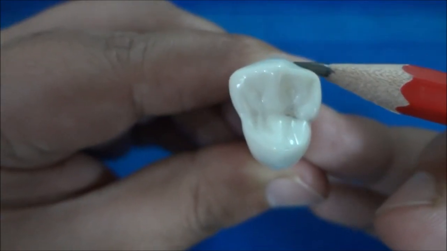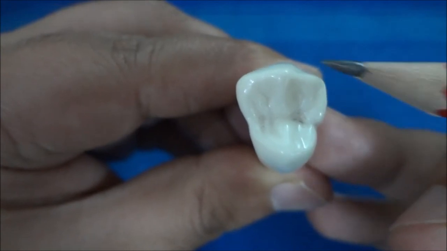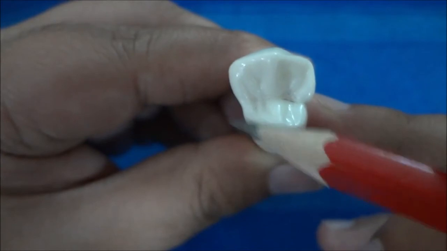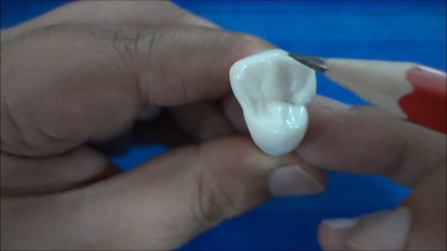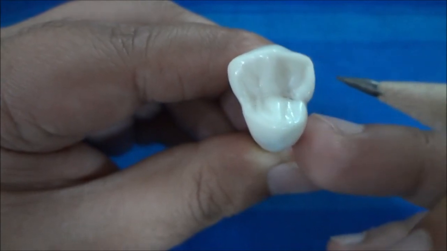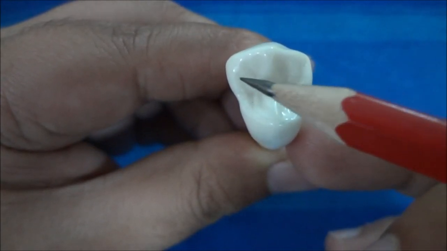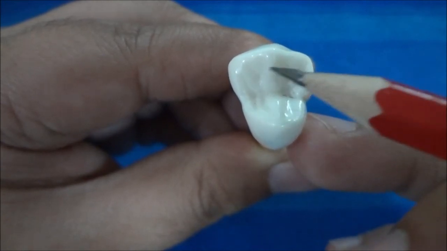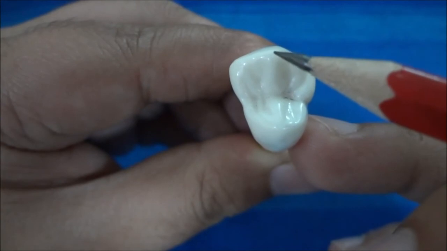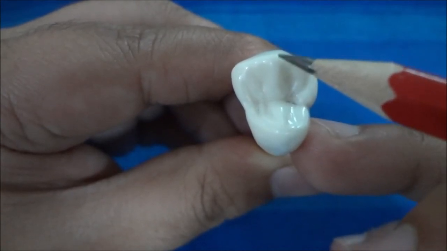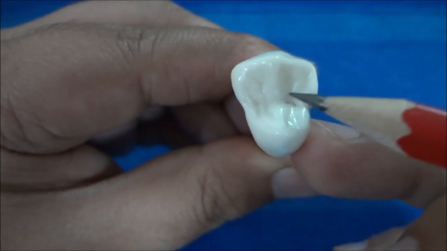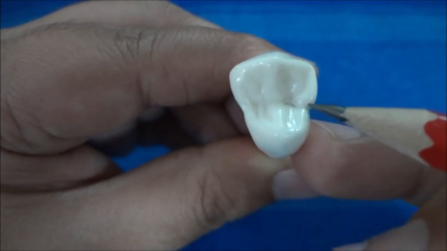From the occlusal aspect, the crown is more angular in shape. It is not circular. In fact, it has a hexagonal appearance from the occlusal aspect. The crown is wider mesiodistally on the buccal side as compared to the palatal side. The buccopalatal, or sometimes referred to as buccolingual, width is more as compared to the mesiodistal dimension.